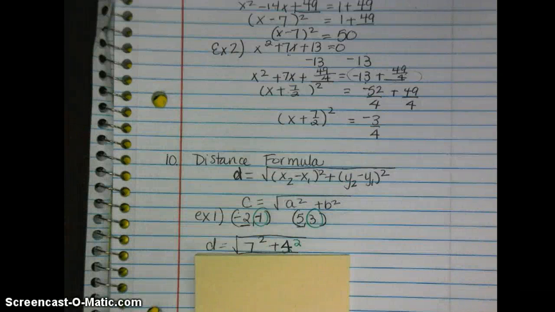Okay, so actually we're starting at negative 1. I copied that point wrong. So we're starting at negative 1 and we're traveling to 3 on the y-axis. So that's 4 spots, 4 units that we've moved. So we're going to write 4 squared for the b leg of my triangle.